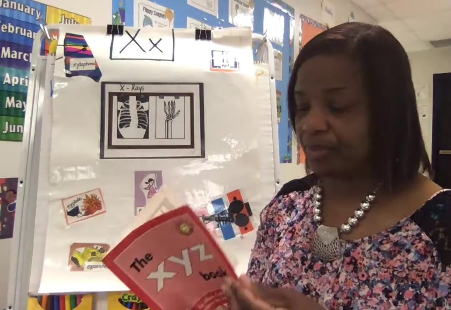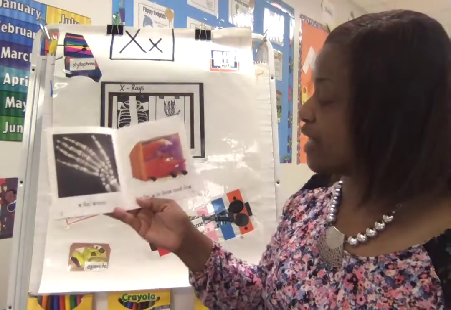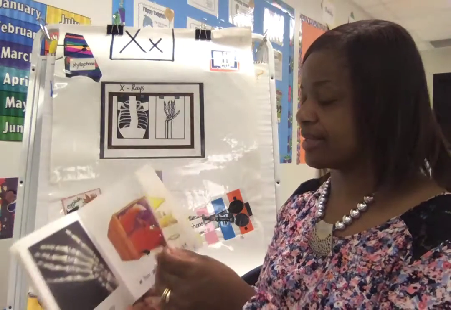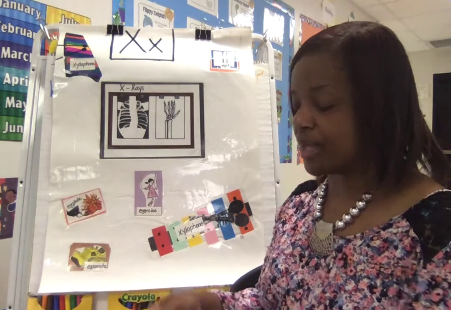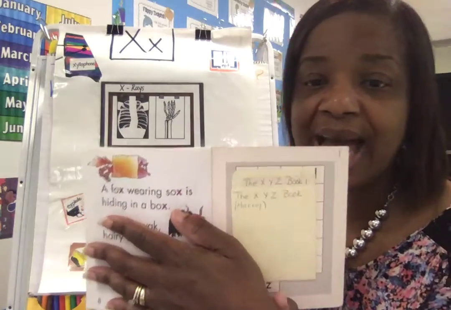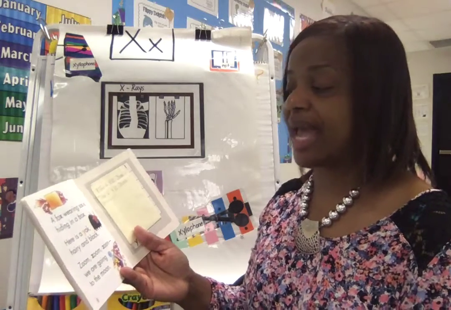Good job. Last book, XYZ book. Let's look at what they tell us about X. X is for X-ray. X for X in box and fox for X. And then on the back, we skip all the way to the back. A fox wearing socks is hiding in a box. You see that? And you see the words fox, socks, and box.